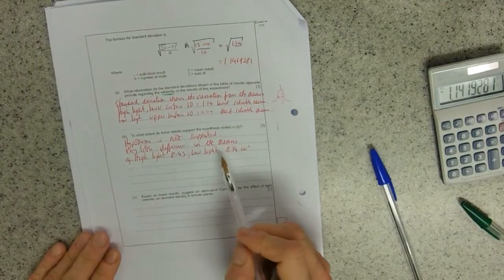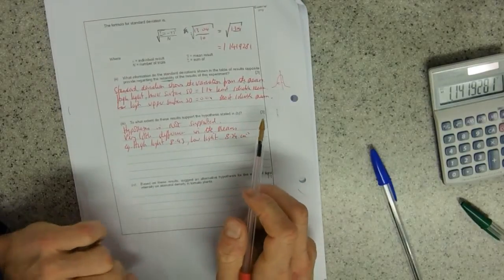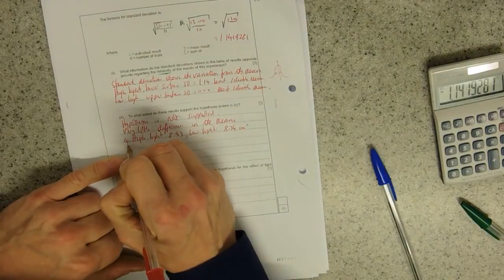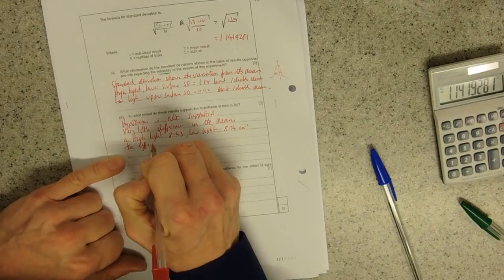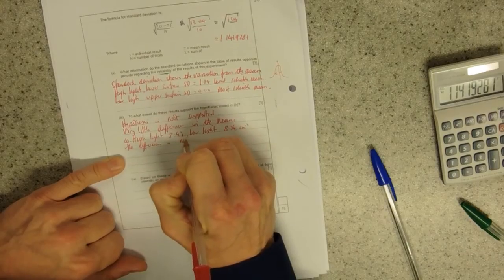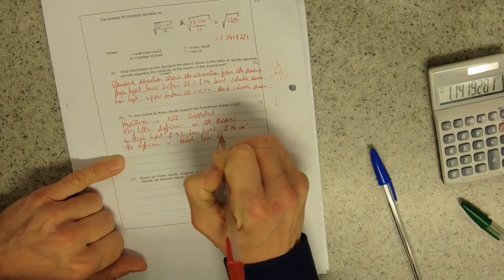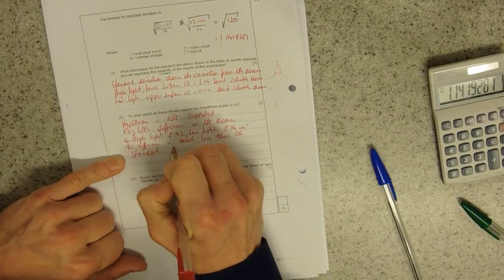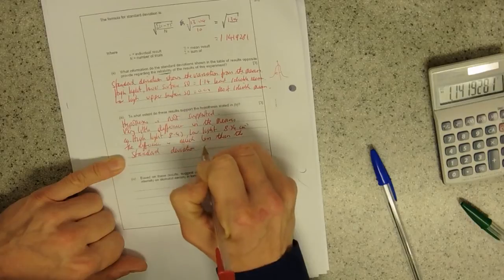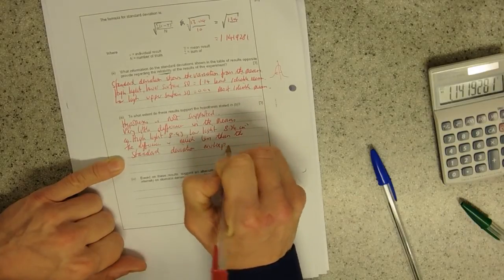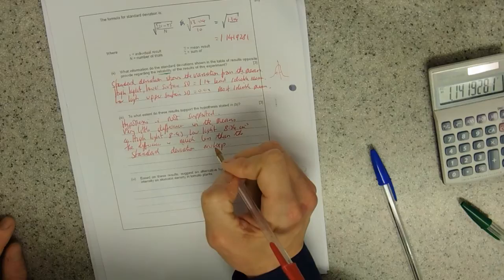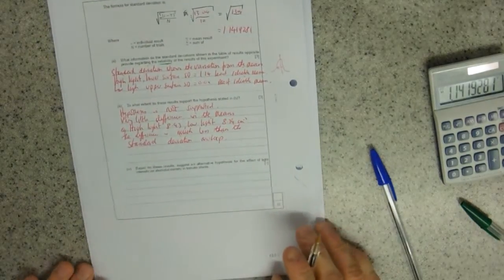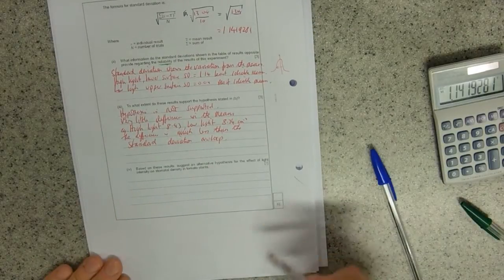Okay, so we compared those two. We could say, we talk about the standard deviation, so the difference is much less than the standard deviation overlap. Or we're talking about the reliability of that data is not able to support that hypothesis.